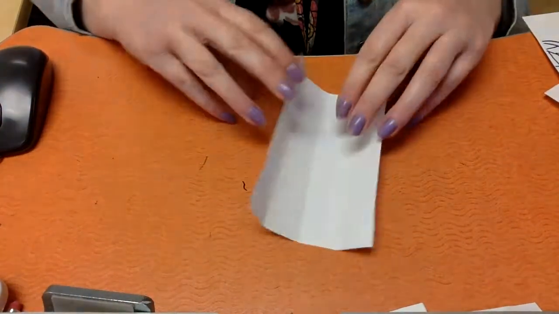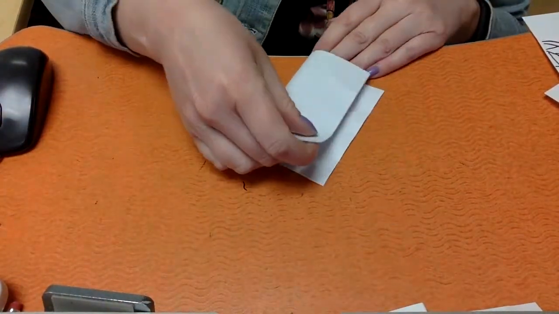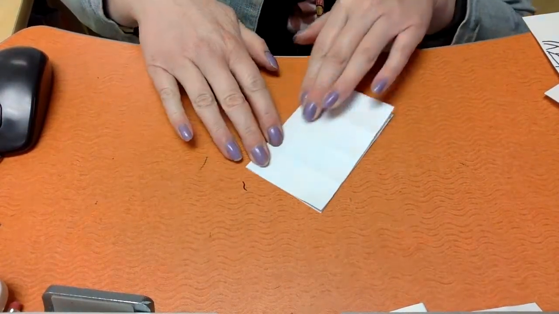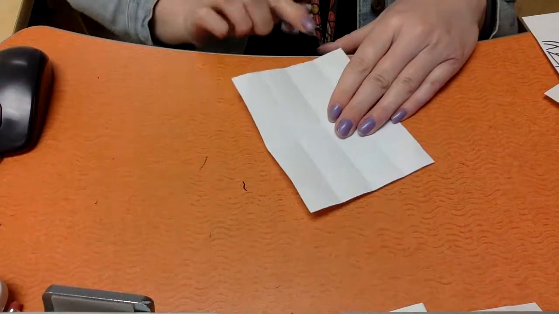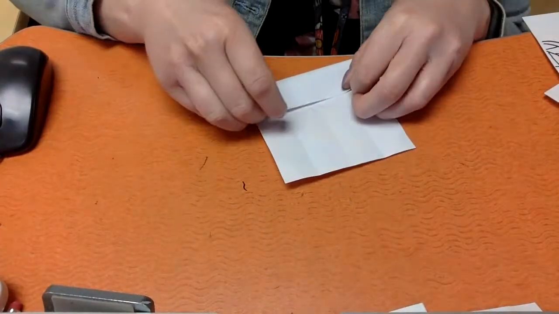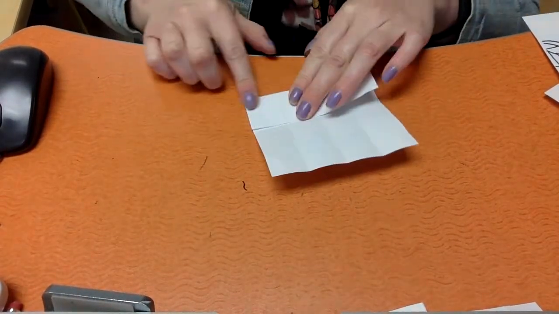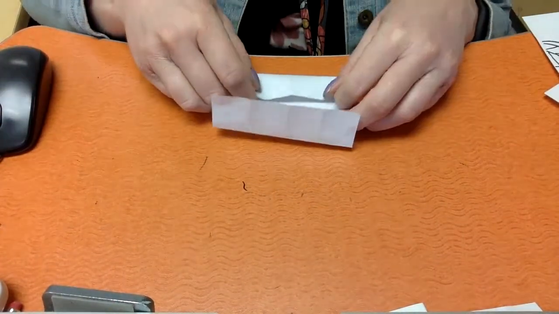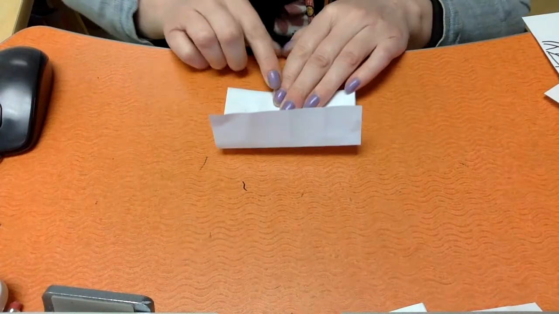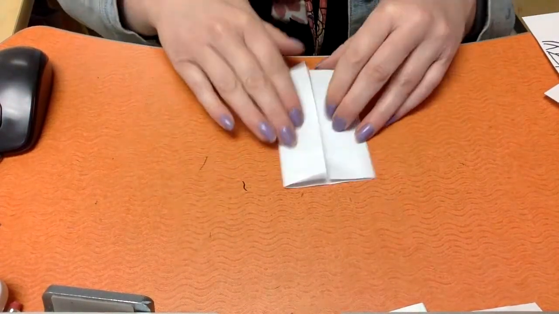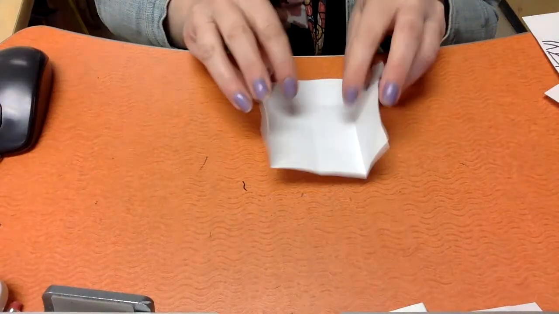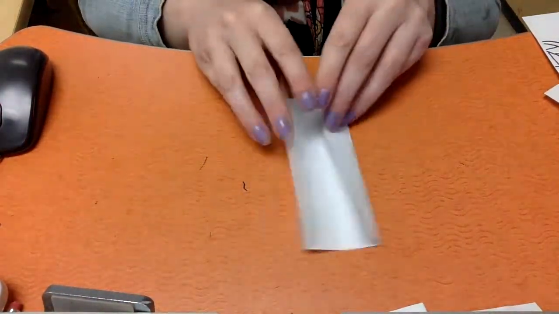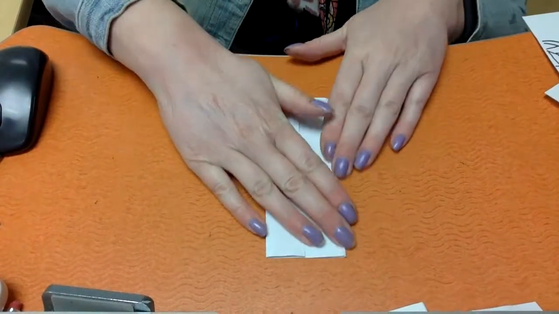Then you're going to do the same thing in the other direction. So I'm going to take this, fold it over so my edges match up, crease it, and then do the same thing. Take this edge, match it to that center fold, take this edge, match it to that center fold. So I have doors that go this direction, open and close, and then doors that go this direction that open and close.